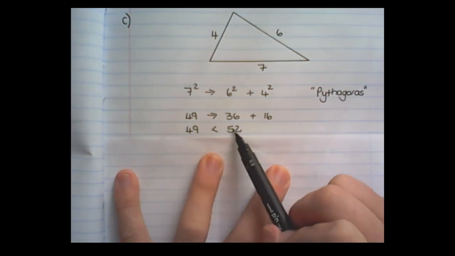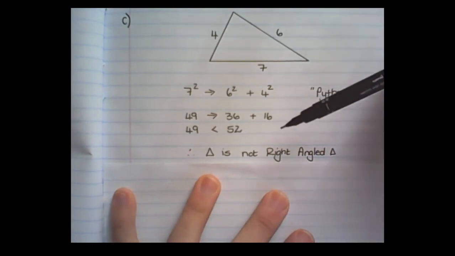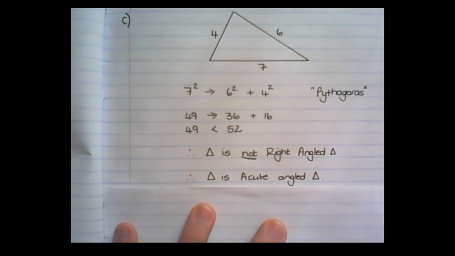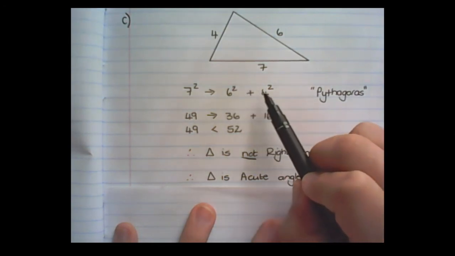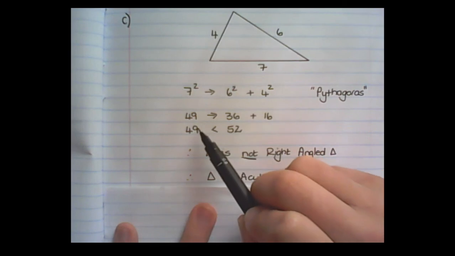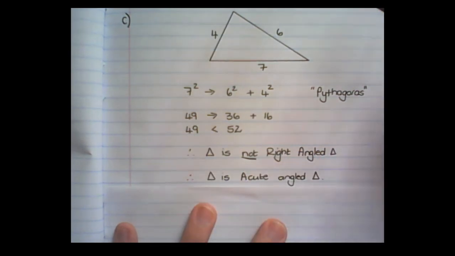Because these two are not equal to each other, we say the triangle is not a right-angled triangle. But because the sum of the shorter sides squared, 52, is bigger than the longer side squared, this triangle then is an acute angled triangle.